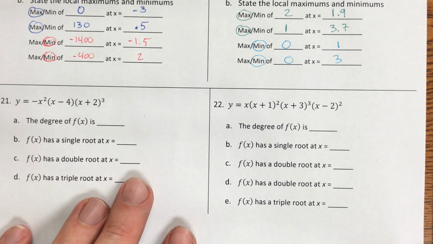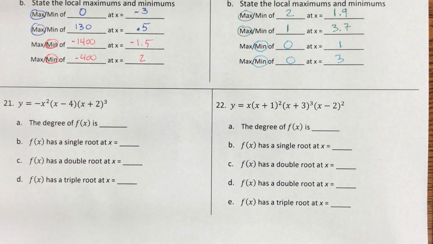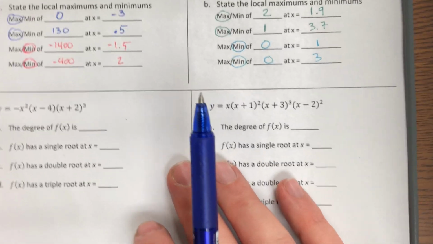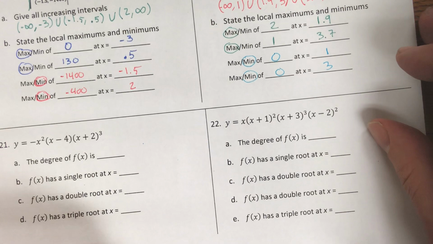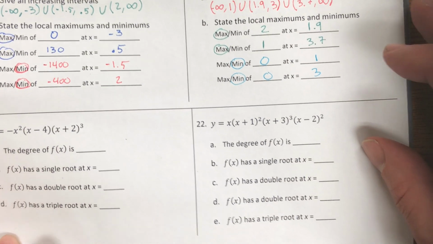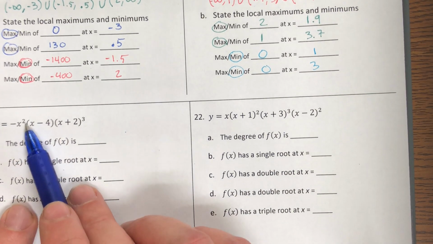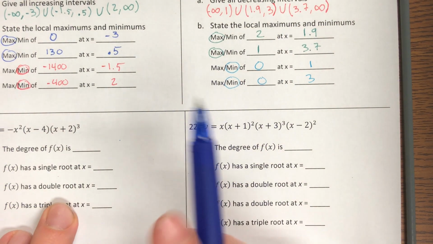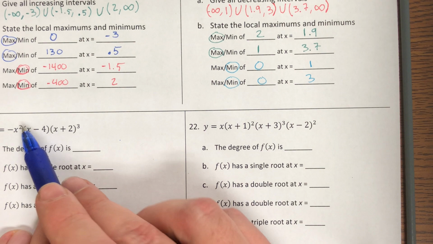21 and 22, we are saying what the degree is. Okay, so the degree, when it's in factored form, I add all of my numbers up. So I have 3 plus 1 plus 2.